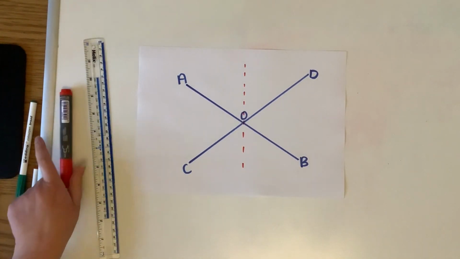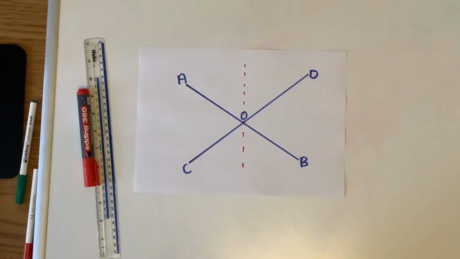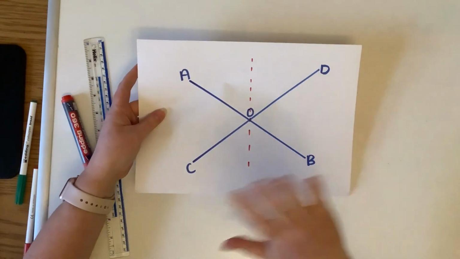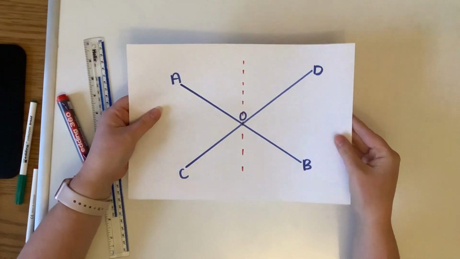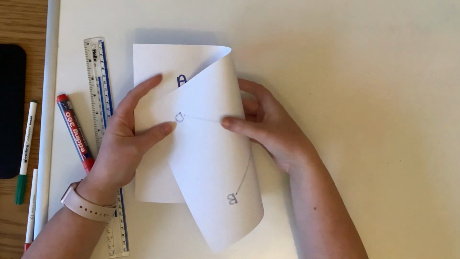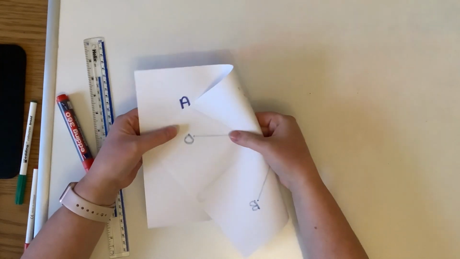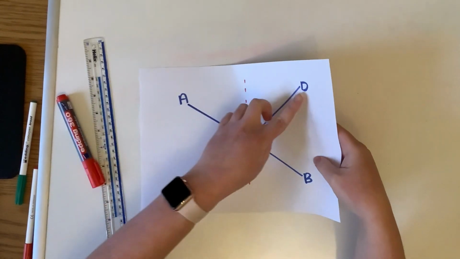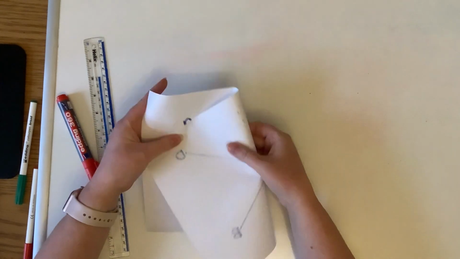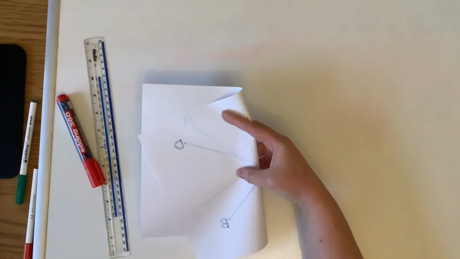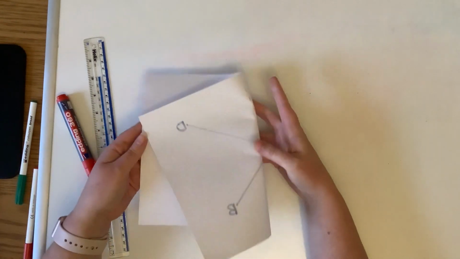Now that I've done that, what I'm going to do is fold my piece of paper carefully along that line. I'm hoping that you will be able to see this on the camera, and ideally this would work better with tracing paper. But if I fold across, obviously I'm not folding along the line at the moment, you can see that line D is there, and then I've got the top of line A here, and at the moment they don't meet.